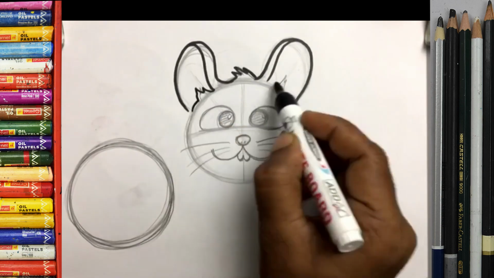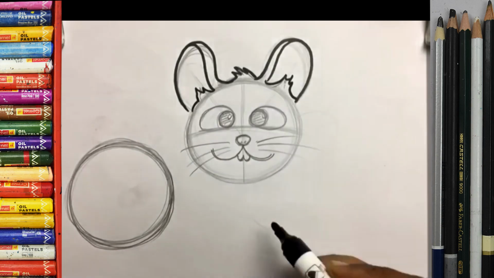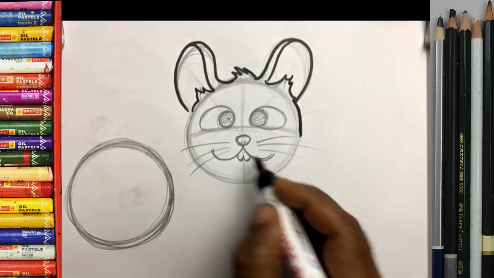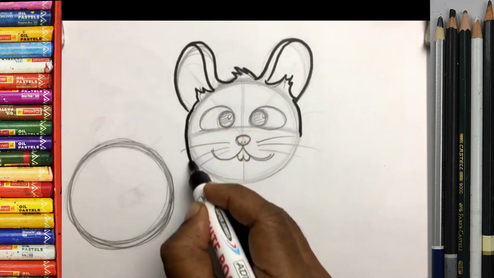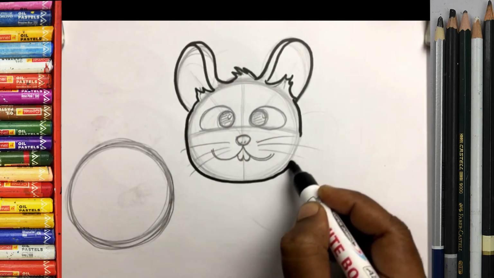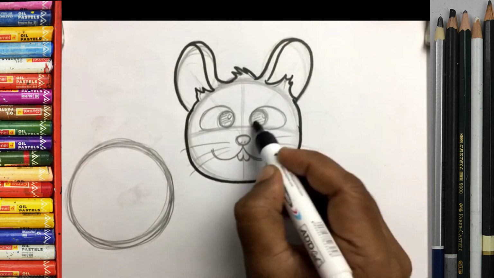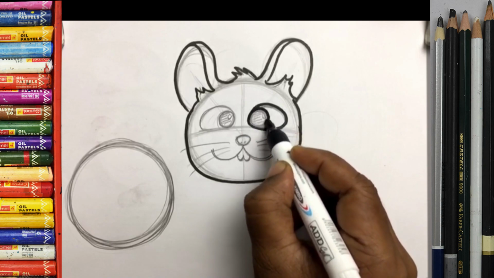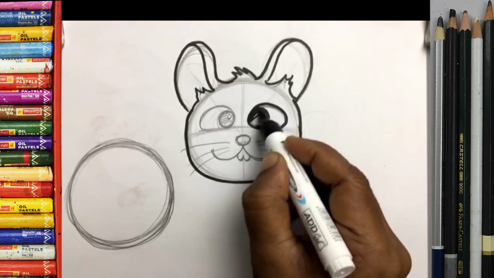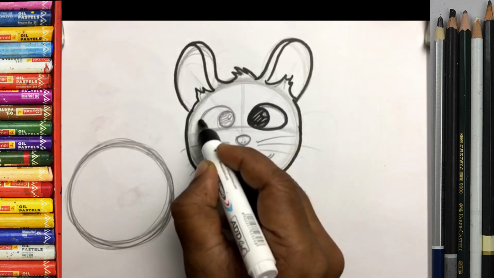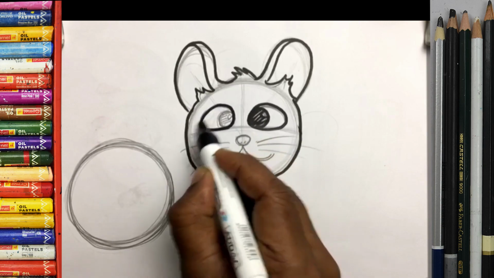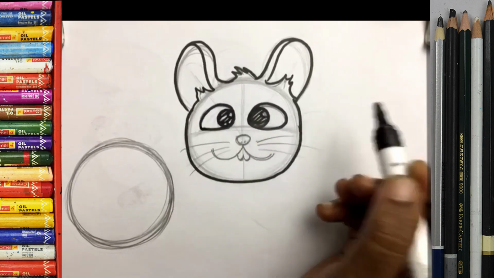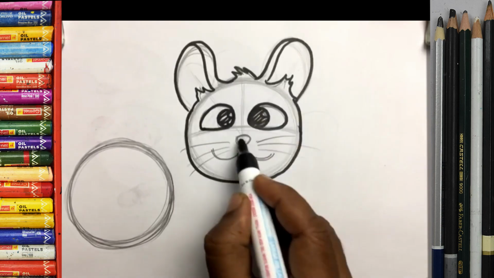Dhani, understood, beta? And you guys show after that. Okay, you finish the drawing. Okay, nose.